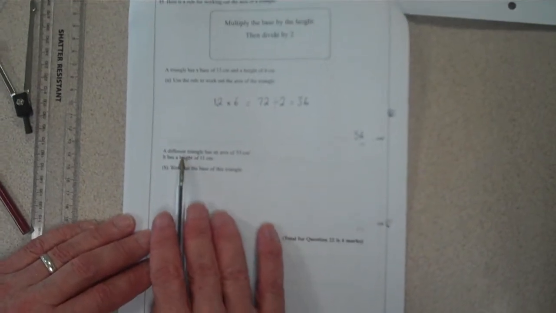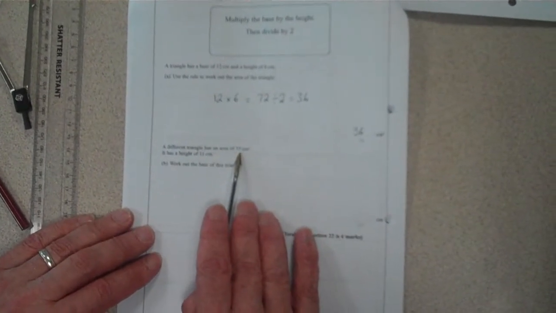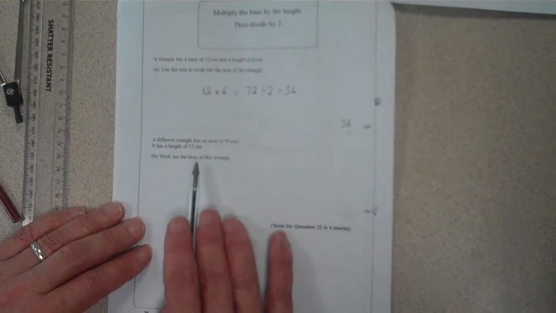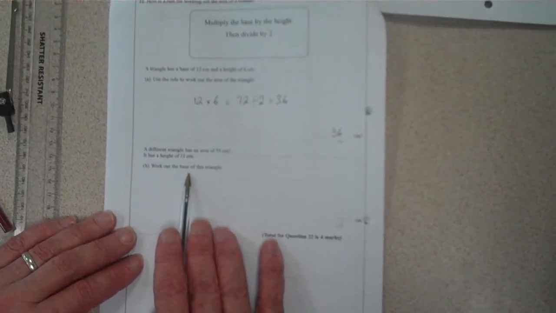And then we move on to the second part, and this is tricky because it gives us the answer. It gives us an area of 55 square centimetres, and it tells us the height, and we've got to work out the base of the triangle.